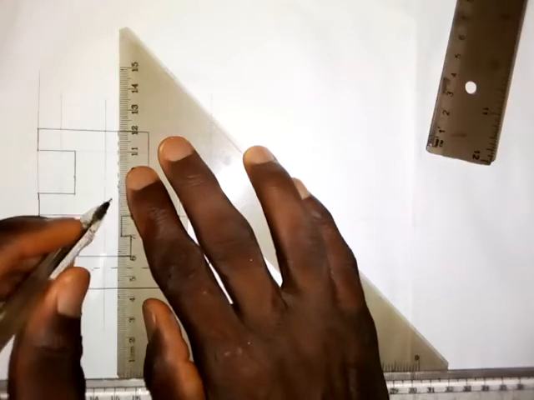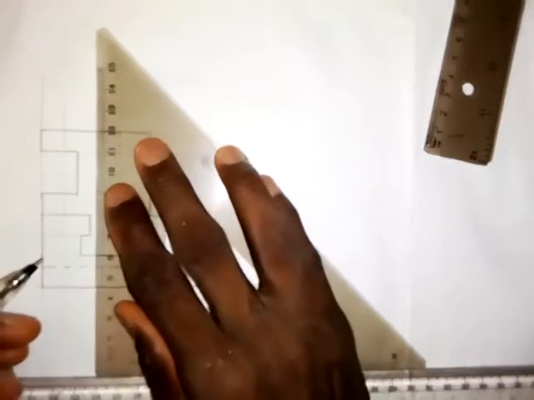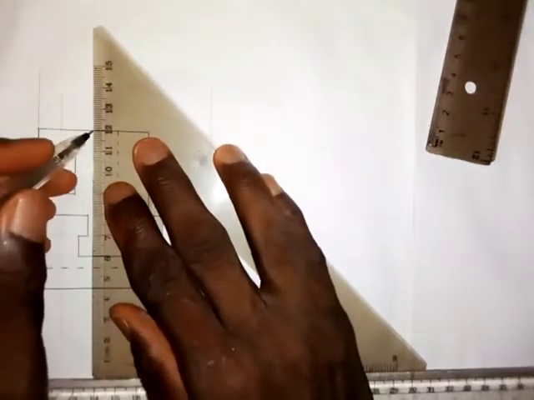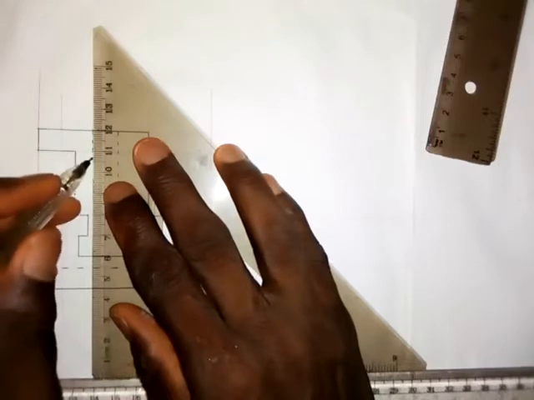When I put the bolt, I'm going to remove this line. By the time I insert the bolt in it, I'm going to remove this. I'll make it a solid line.